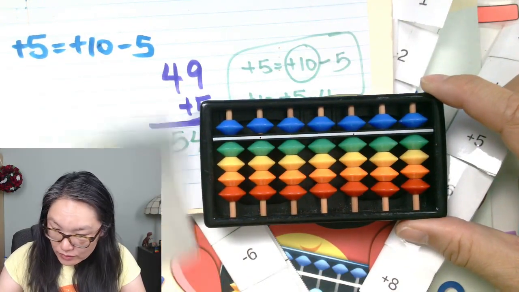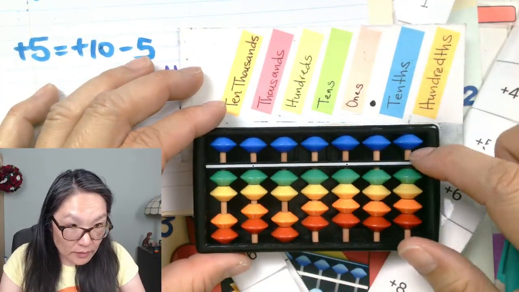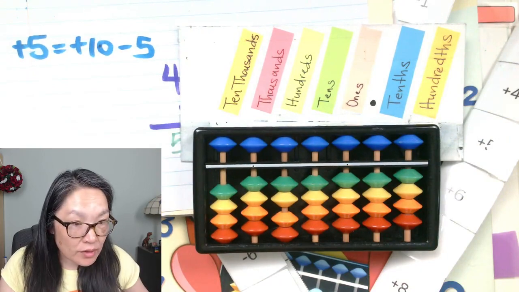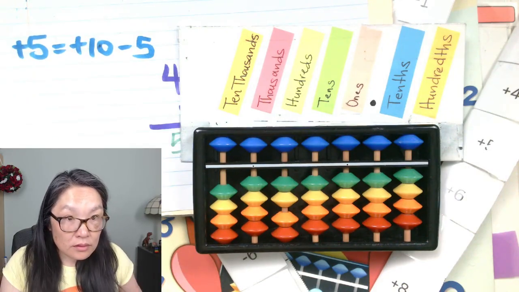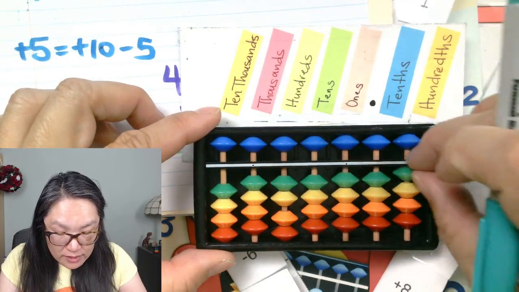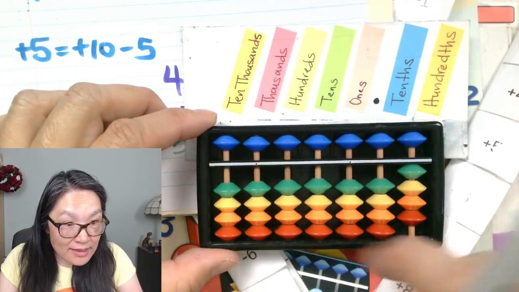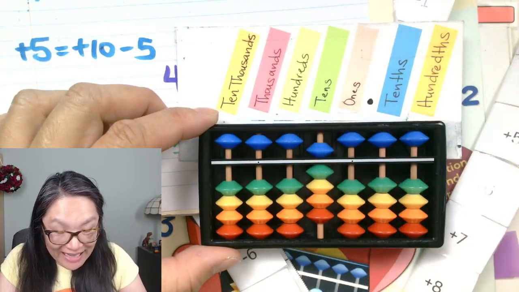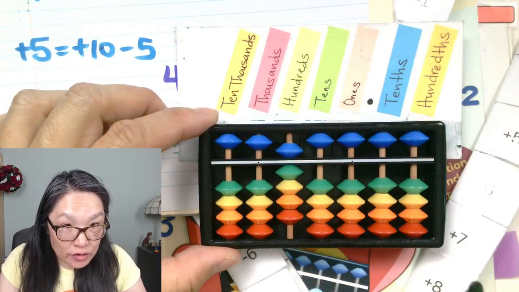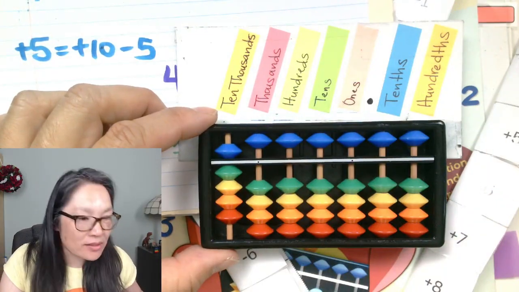When we have place values, we have 1s, we have 10s, we have 100s, 1000s, and 10,000. When we look at it, we have 9, we have 90, we have 900, we have 9,000, and then we have 90,000. Does that make sense?